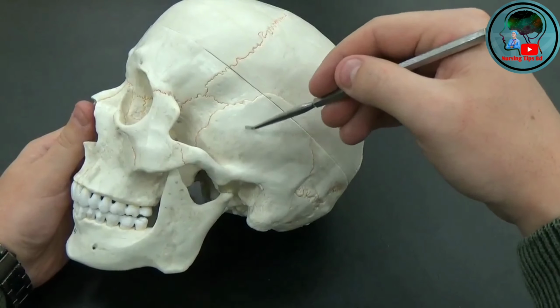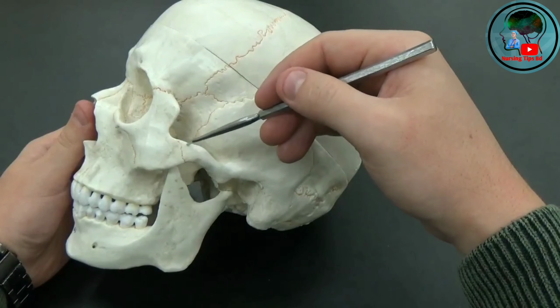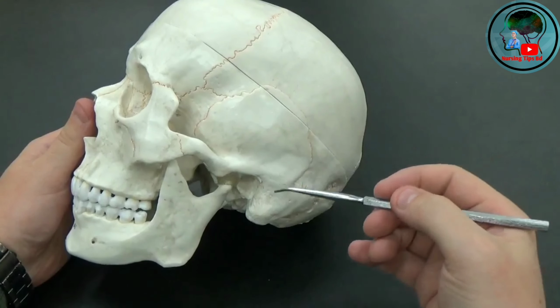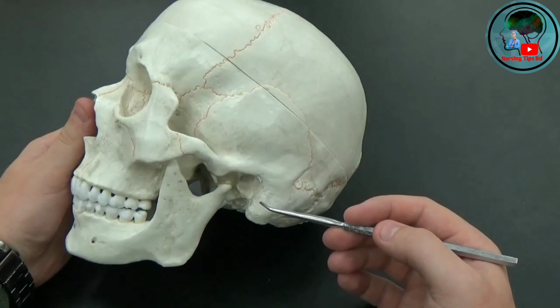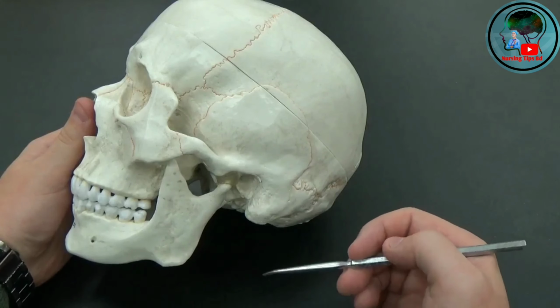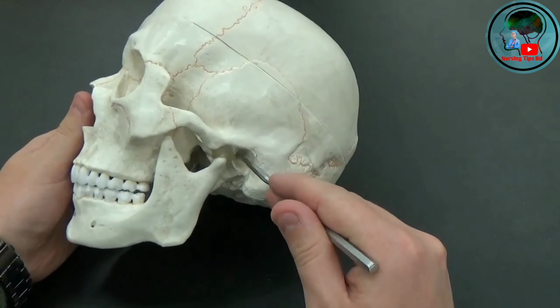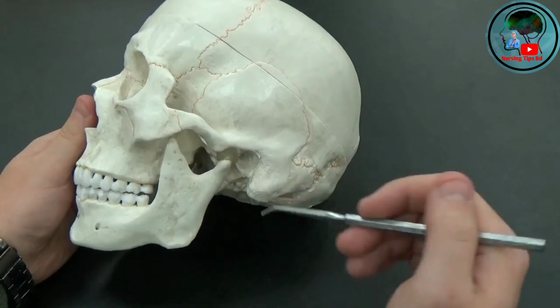On the temporal bone, you have this process here, touches the zygomatic bone, so it makes it our zygomatic process. Okay, you can see down here, this large protrusion here, that's the mastoid process. You have a large hole here where your ear would be. This is your external auditory meatus.